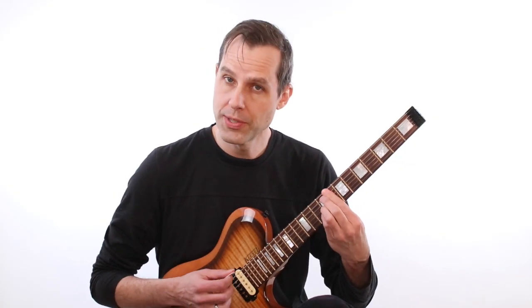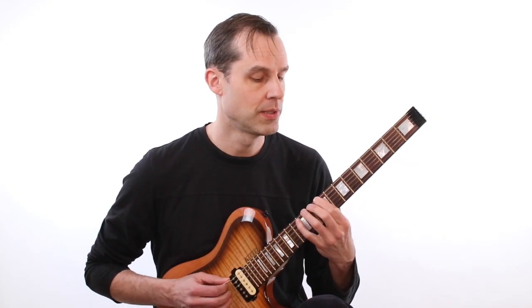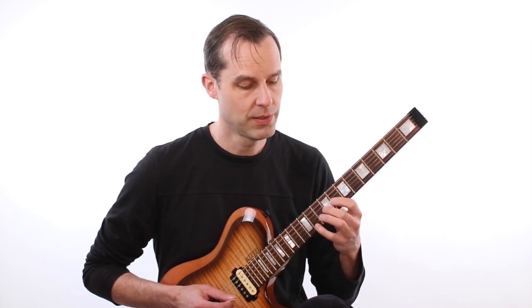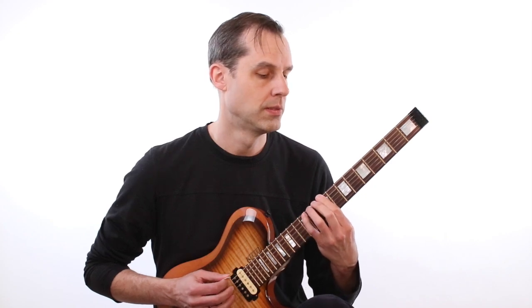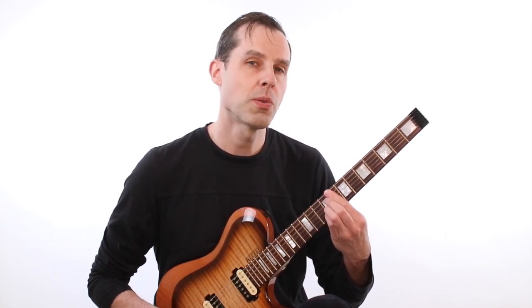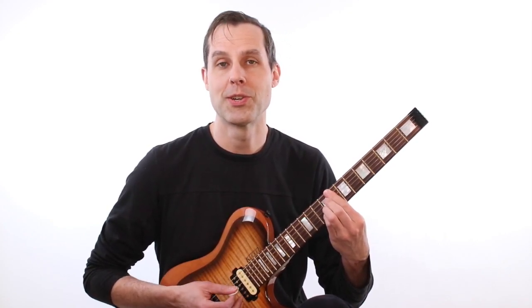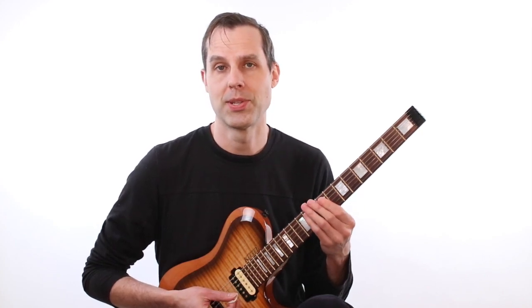Moving on to the altered scale, this is going to be the scale. You can also think about this as a melodic minor up a half step. That's what a lot of players do.